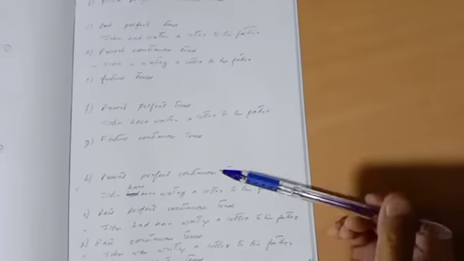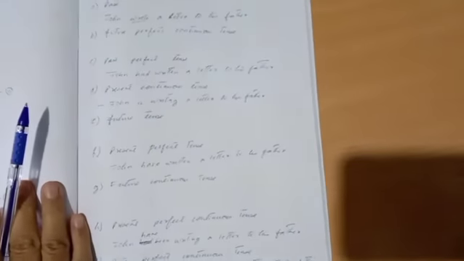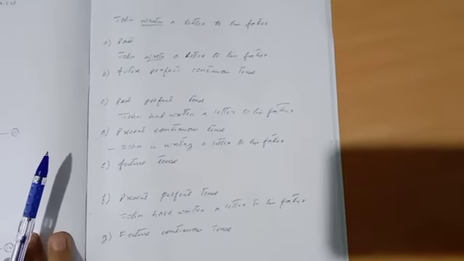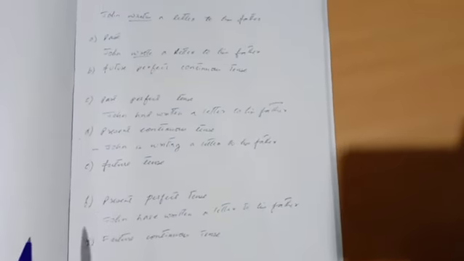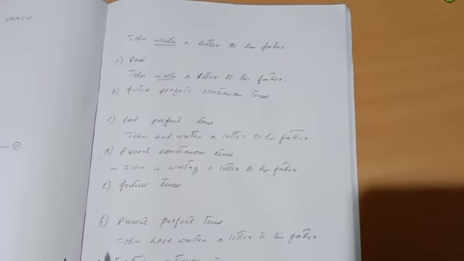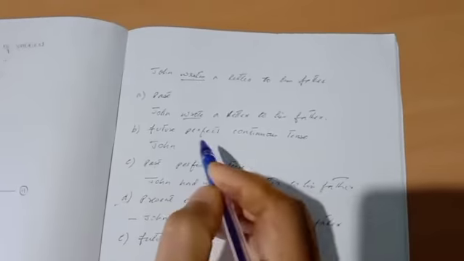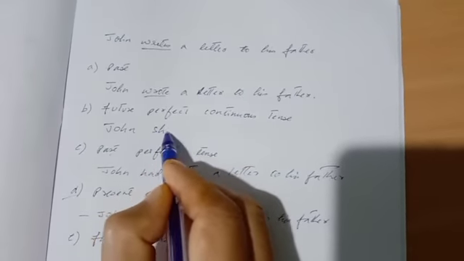Then we have finished present and past, and now future. In future, we have to note this one: shall have to be added. Shall or will. Okay. John. Since it is future, we have to add shall or will.